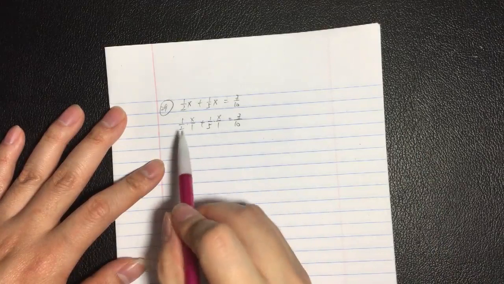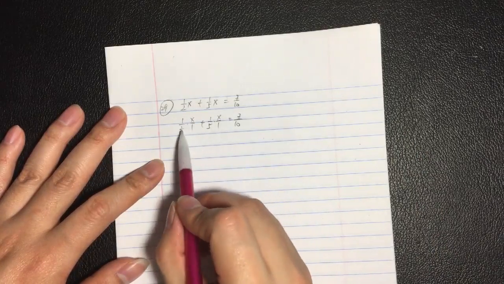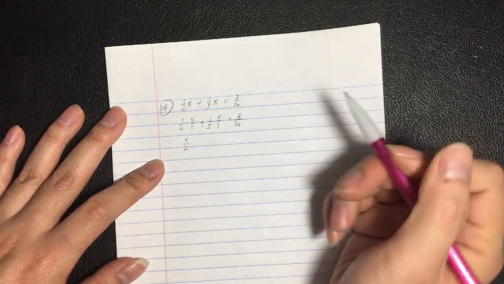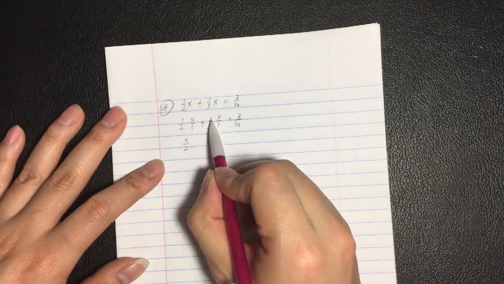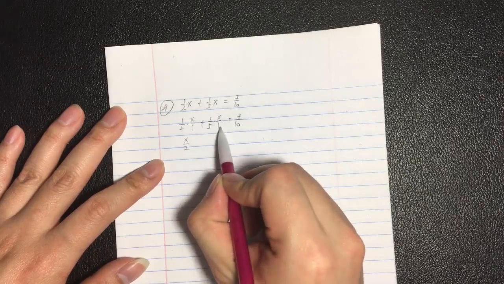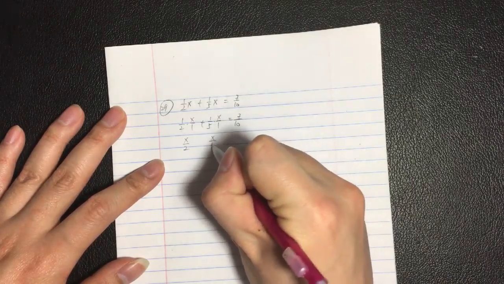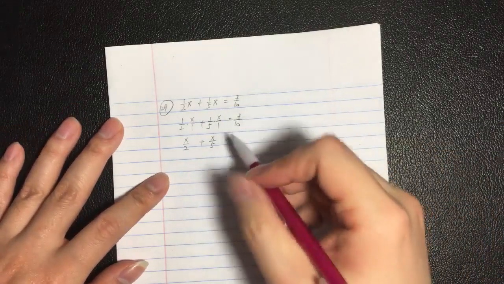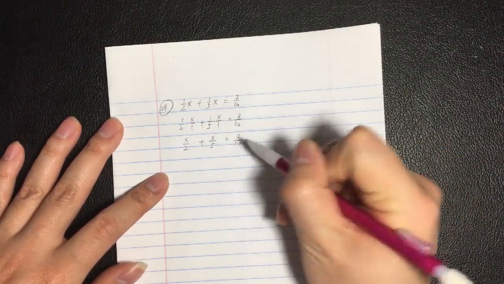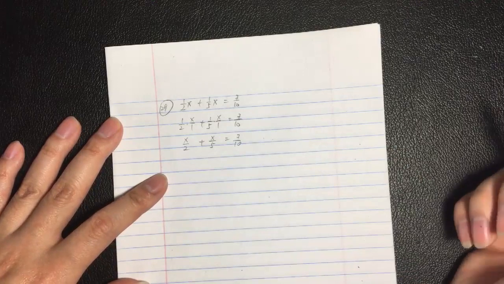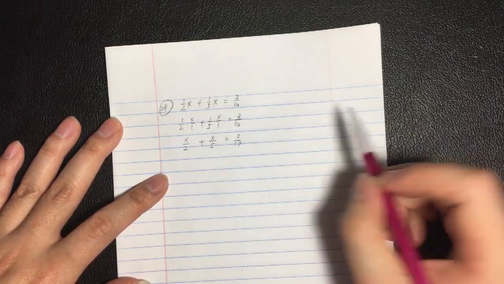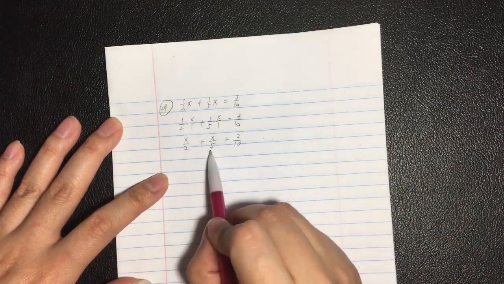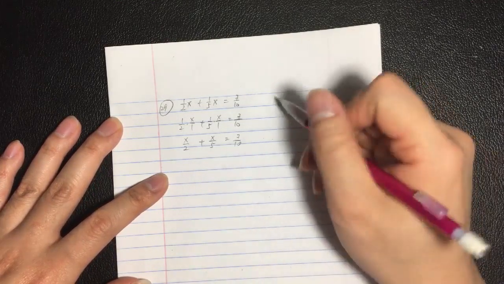Then we multiply the top to the top, bottom to the bottom. We have x over 2. Multiply the top to the top, bottom to the bottom. We have x over 5. Then we leave 7 over 10 the same. Next, we find the least common multiple for the denominators.